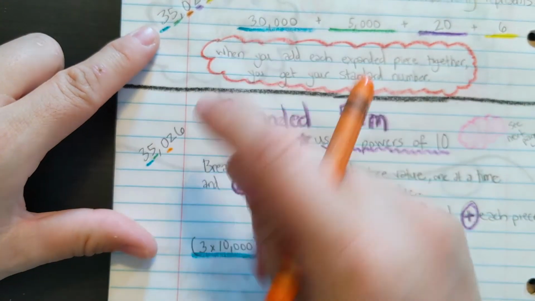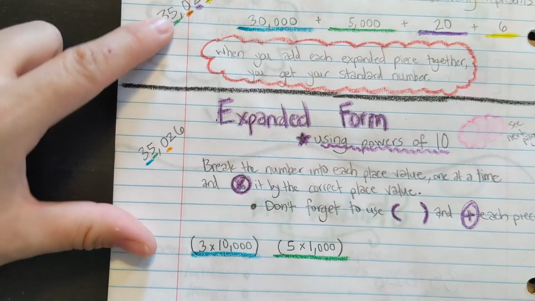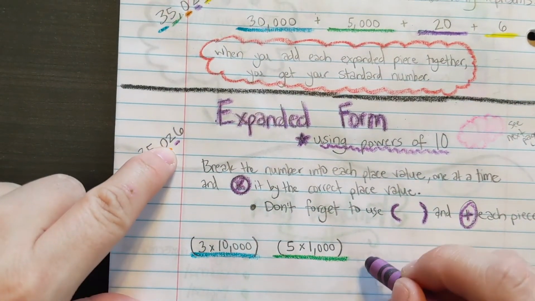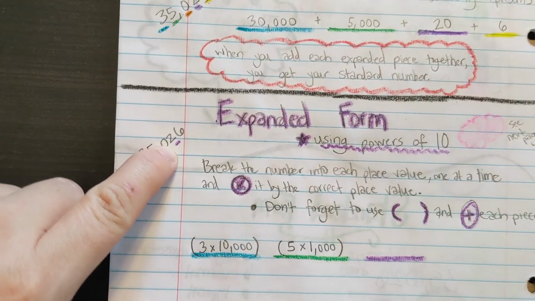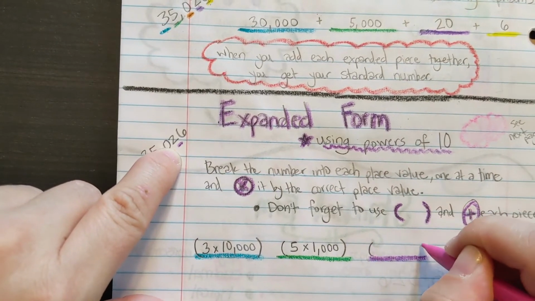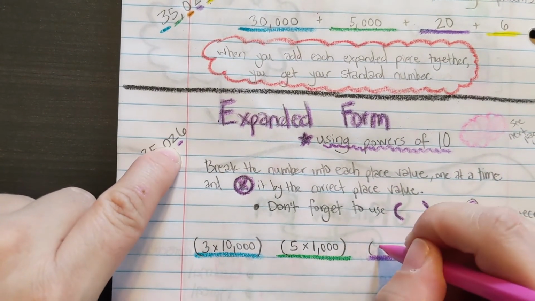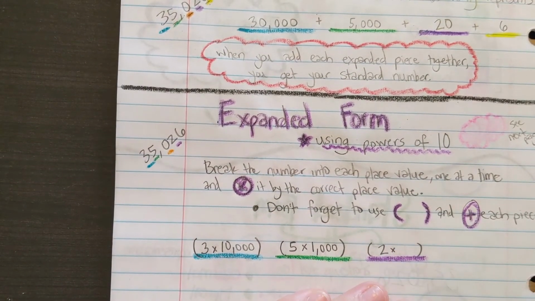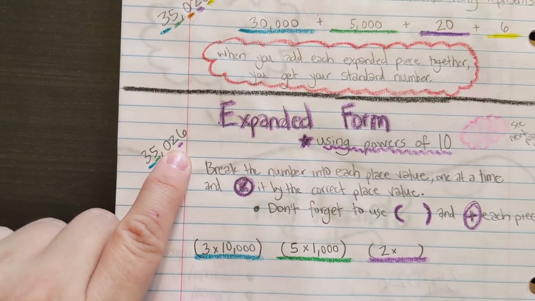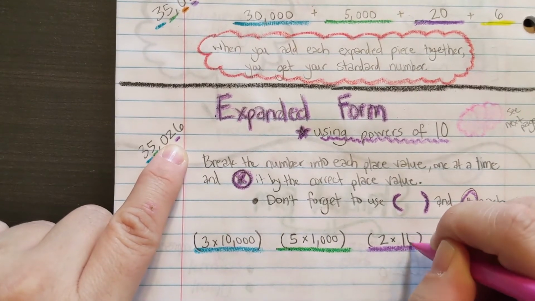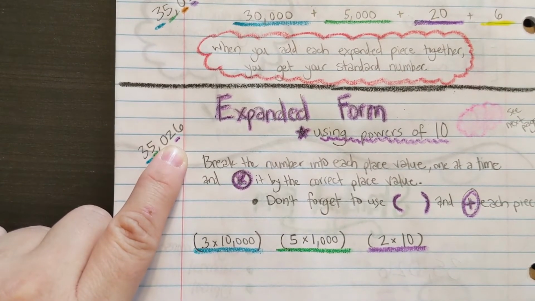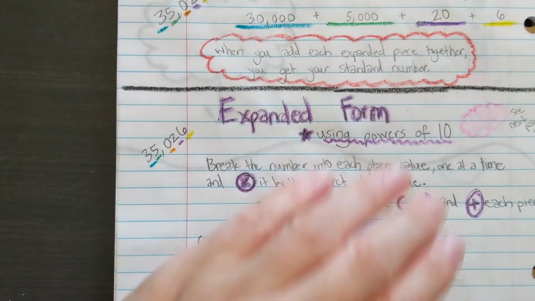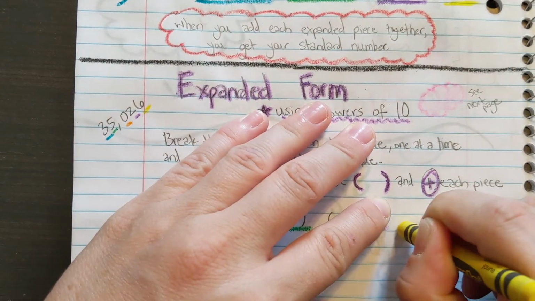The next color is orange. Do I have to do anything with the 0? Nope. The next color is purple. Do I have to do anything with the 2? Yes. So I put parentheses. I use the number 2 since it's there, and I multiply it by the correct place value. What place value was the 2 in? The tens. See, it's really not that hard. It just takes time.